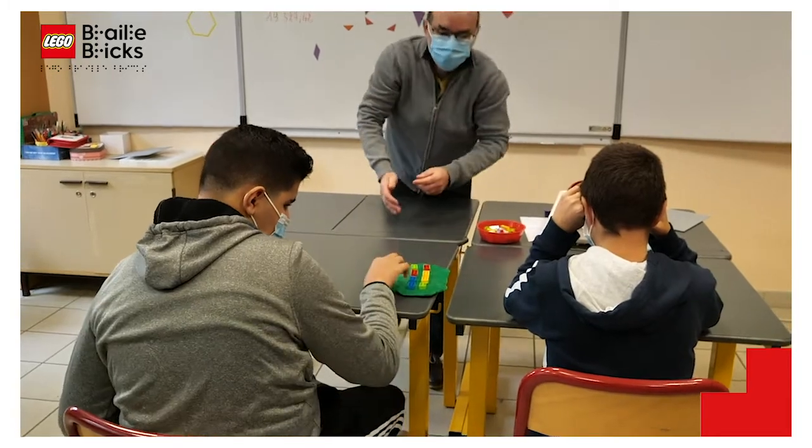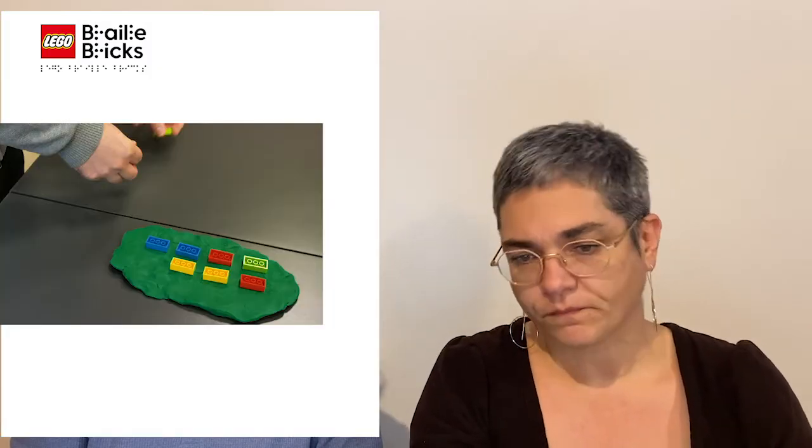So we paid attention to the color of the Play-Doh. It's really good if you can have a color that has a high contrast with the table and also with the bricks. I just remind you that we have white, red, blue, yellow and green. So this is a green, but we also can have an orange, for example, a pink, something you won't mix with the bricks.